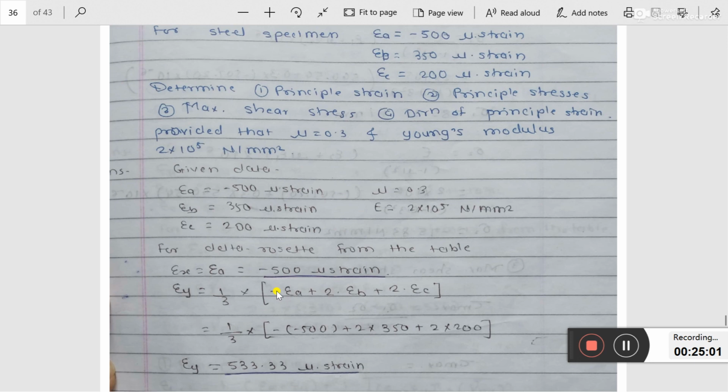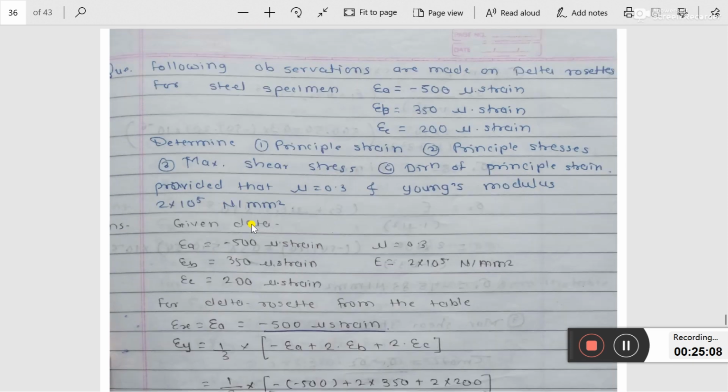This is one more example we have discussed related to the delta rosette, which is also called an equiangular rosette. So like that, we have to solve the numericals based on the strain rosette. In part 2 and part 3, we discussed the numericals related to the three element rectangular rosette, then the T delta rosette, and then the delta rosette, which is also called an equiangular rosette. So the procedure to solve all the numericals is the same.